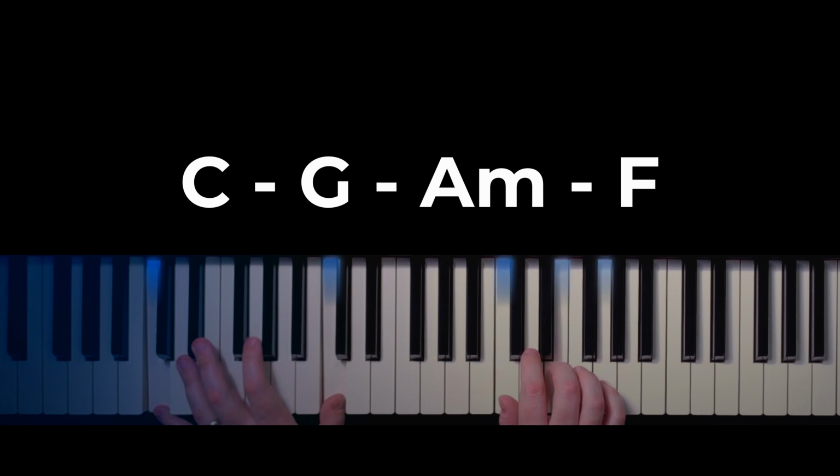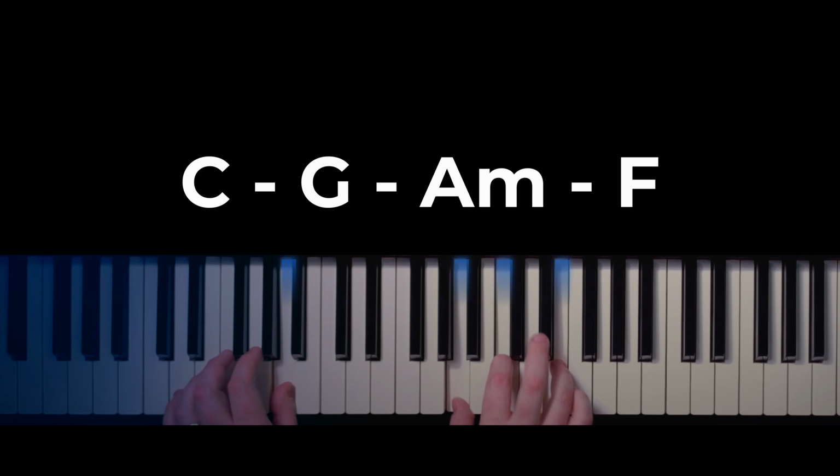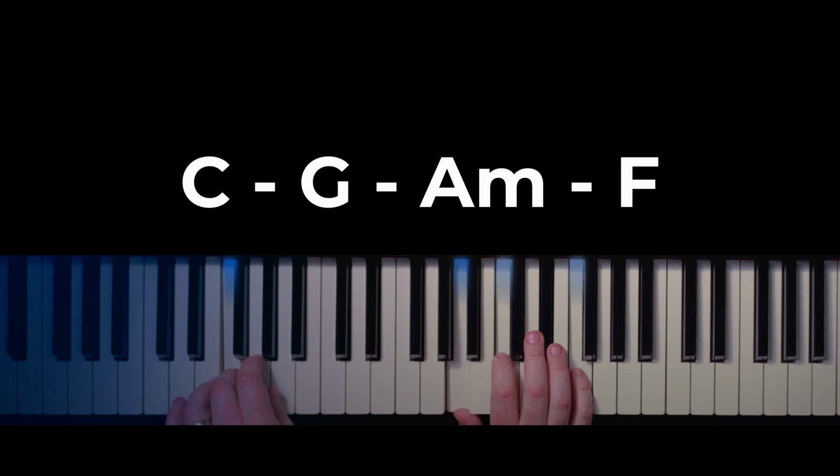So here's our starting progression, and it's one that you've heard a million times. These are the 4 chords of pop, the same 4 chords that are used to play millions of pop songs.